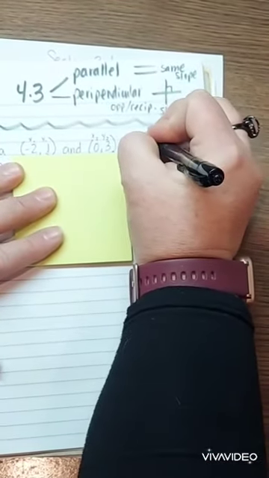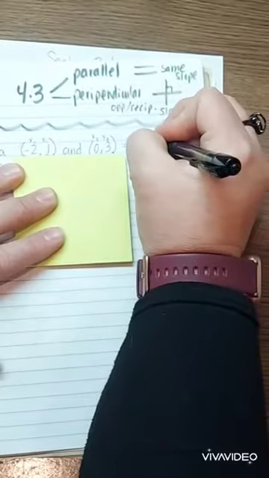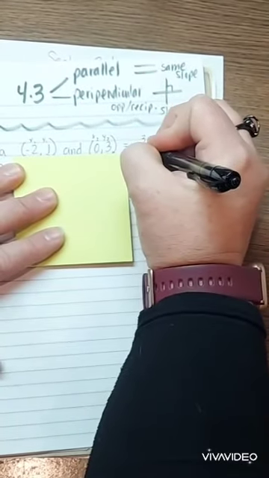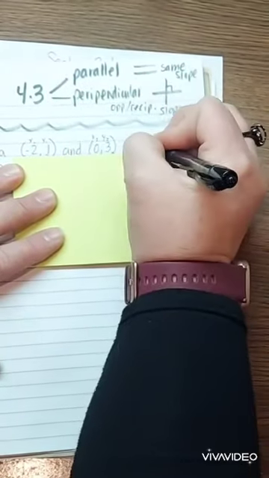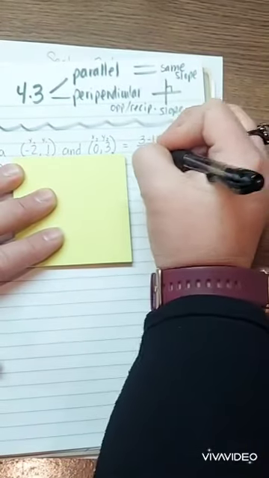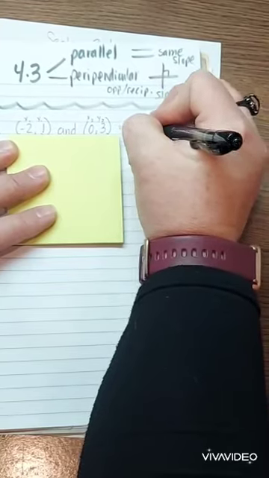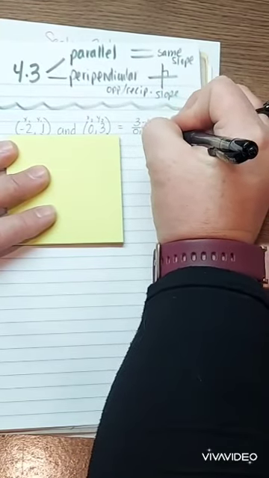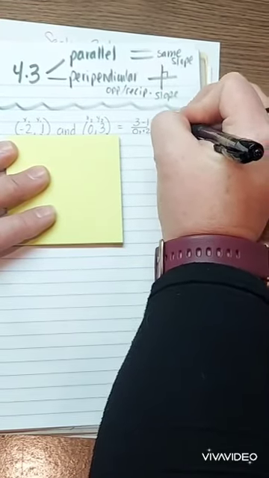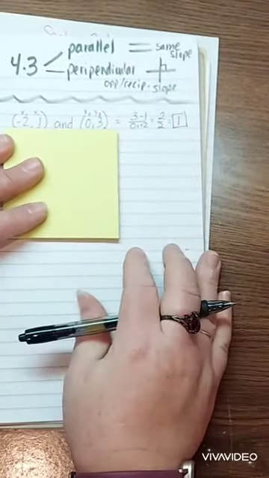All right, here we go. 3 minus 1 over 0 minus -2. Two negatives make a positive. So this is 2 over 2. Well, what's 2 over 2? That's a 1. Okay, so that's the slope for that one.